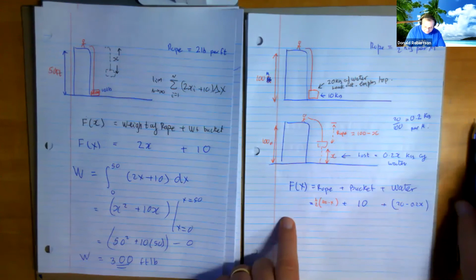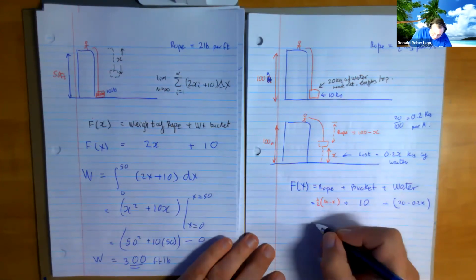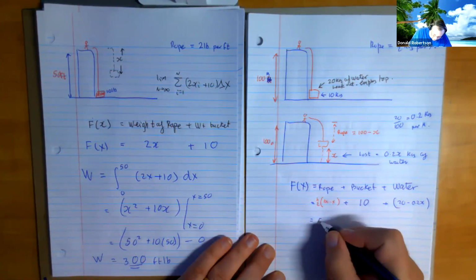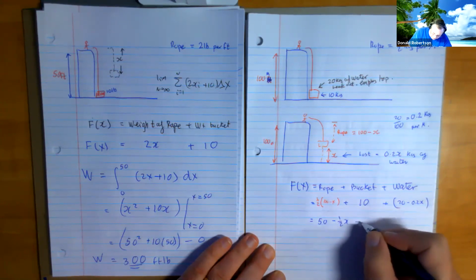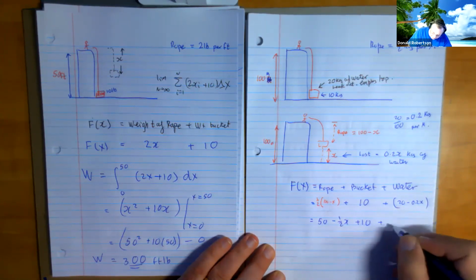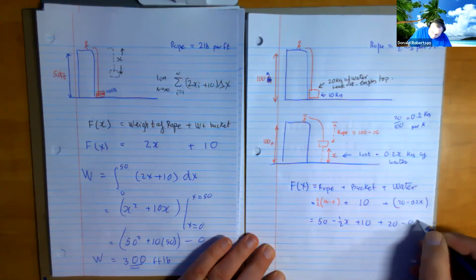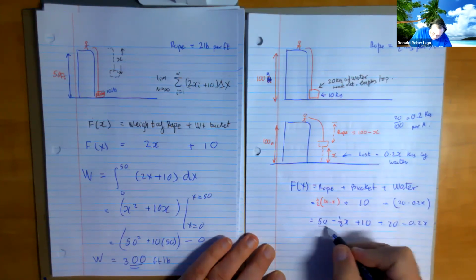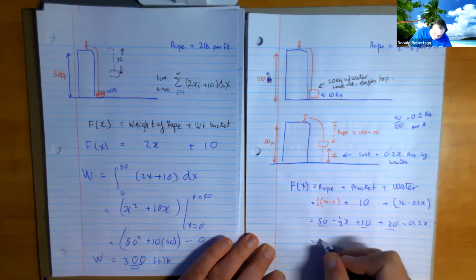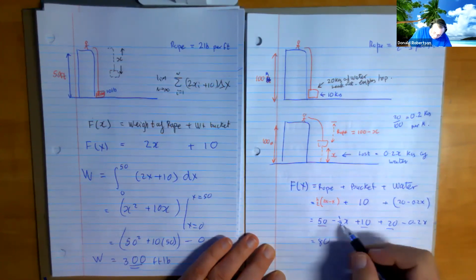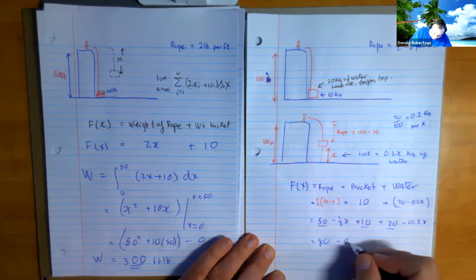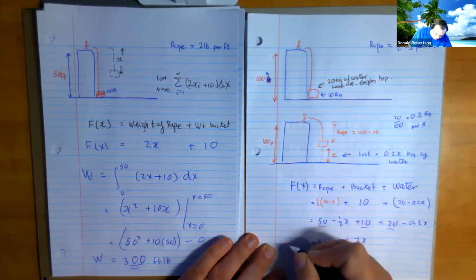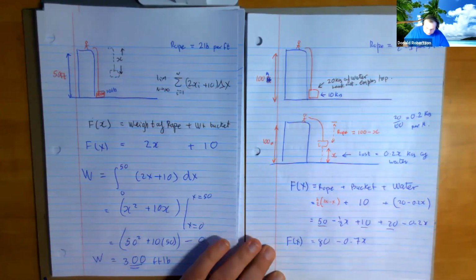Now, all of this expression should be multiplied out and like terms collected. So here we go. There's a 50. There's take away a half x. There's add a 10. There's add a 20. There's take away 0.2x. That guy and that guy gets me 80. And I guess I should call that 0.5x to work with this guy. So negative 0.7x. Bingo.